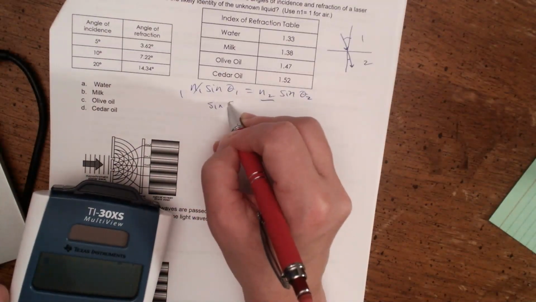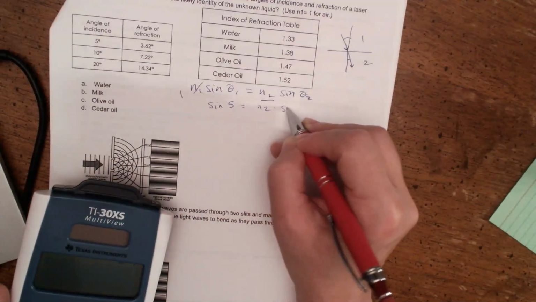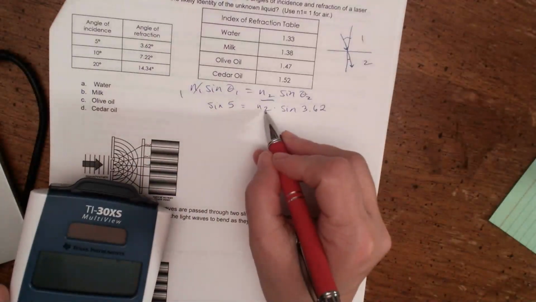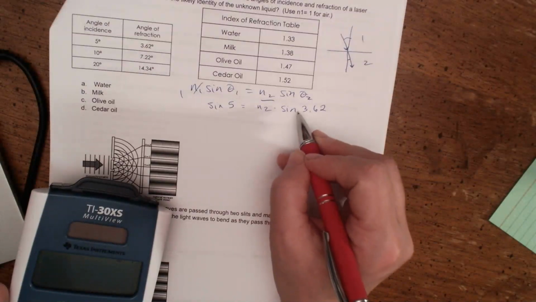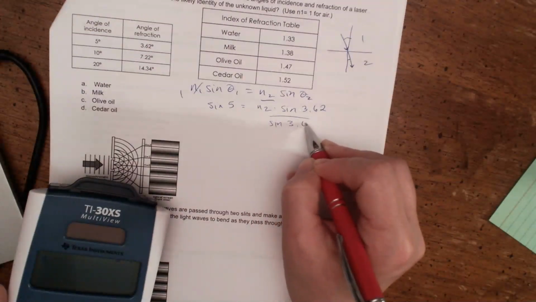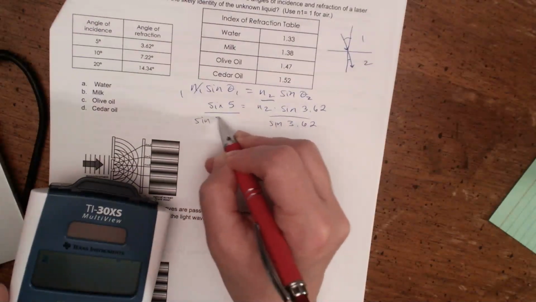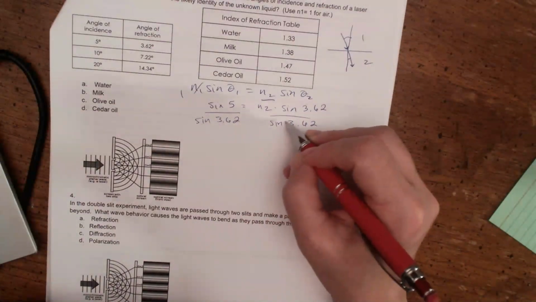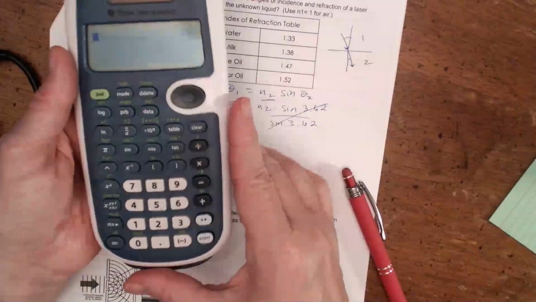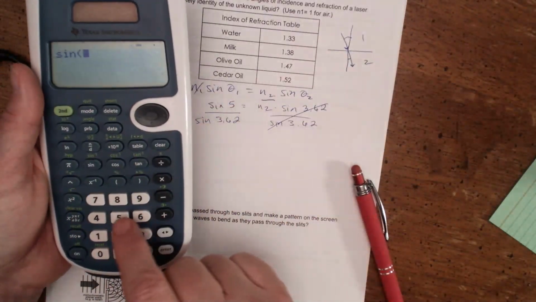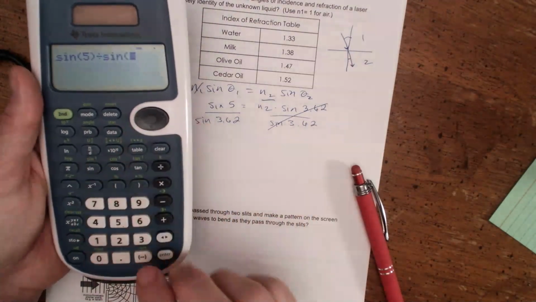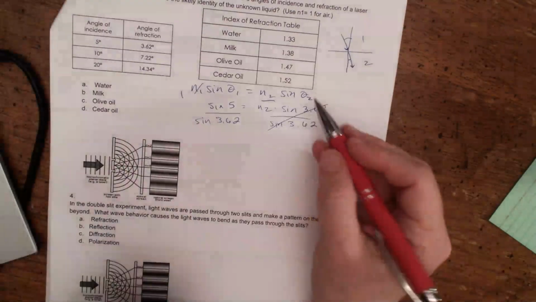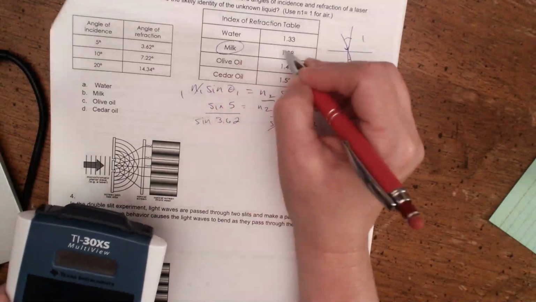So let's just try the first one. Sine of 5 equals n2 times sine of 3.62. I'm just getting those straight from this table. If I want to solve for n2, I need to divide both sides by the sine of 3.62 because, again, these are just numbers. The sine makes it look a little more intimidating, but we're just going to deal with them like regular numbers. So those two cancel. Sine of 5 divided by sine of 3.62 gives me 1.38. So 1.38 looks like milk.